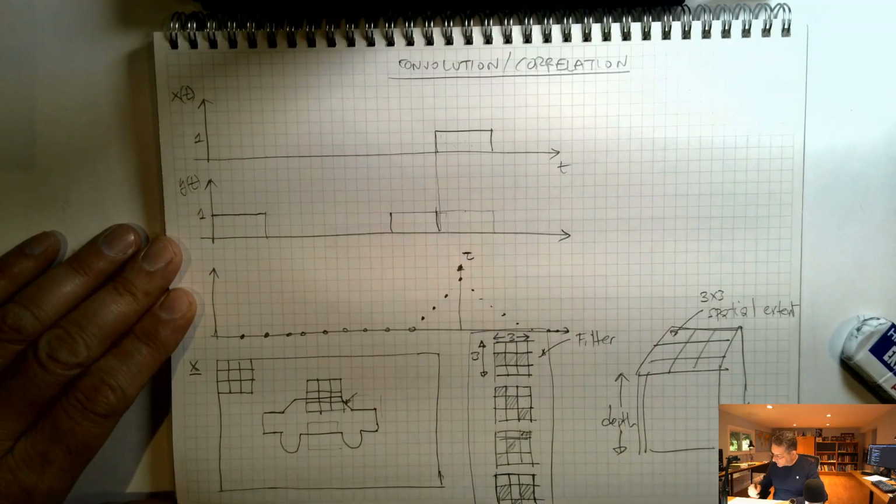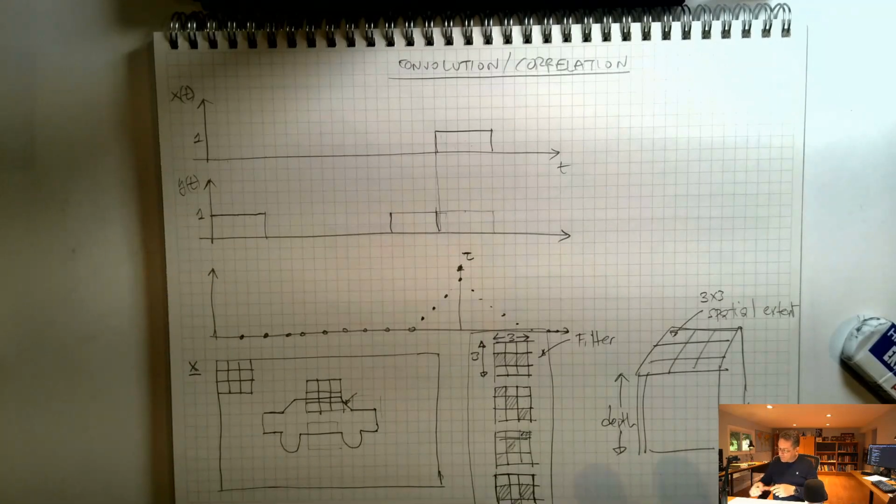So that is a structure that I will see as fairly useful for me to be able to detect features from images.